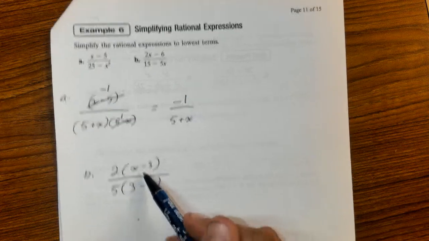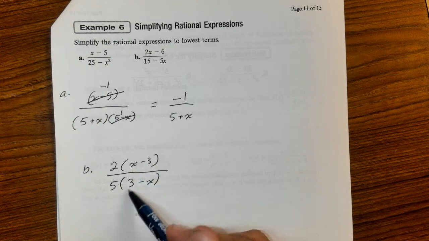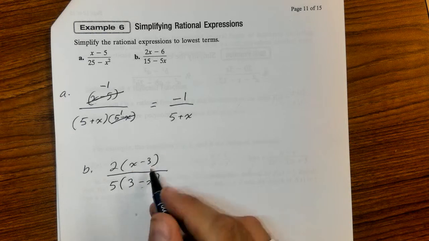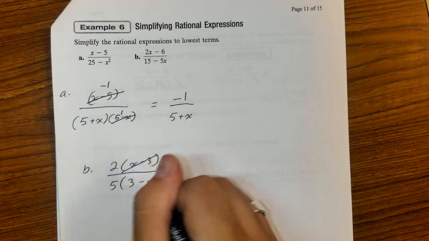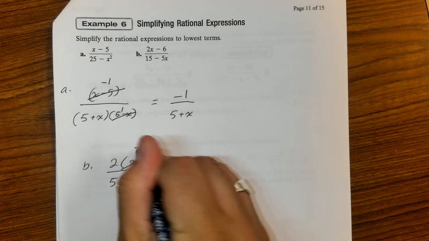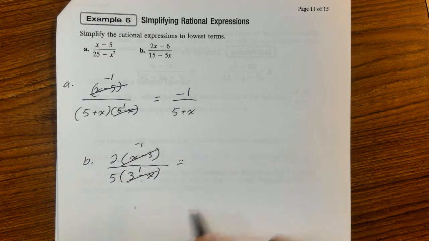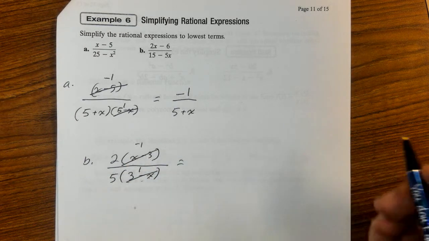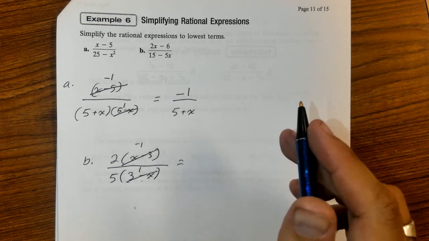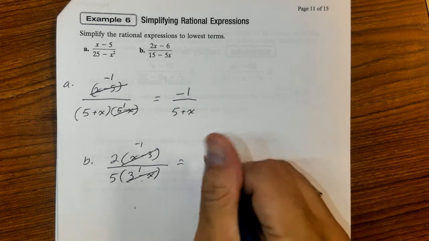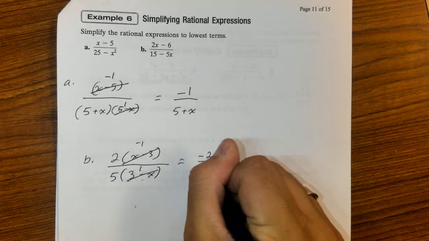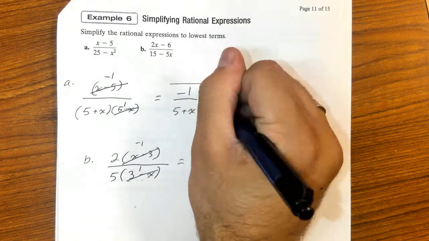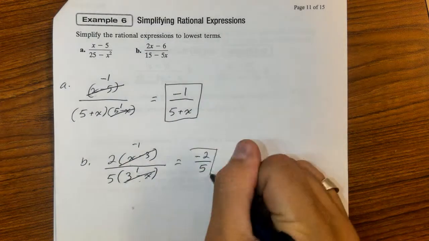But again, here I have opposites, x minus 3 and 3 minus x. When I have opposites, one in the numerator, one in the denominator, they simplify to negative 1 over 1. So what's left after simplifying is negative 2 in the numerator followed by 5. Let me go ahead and box those in.